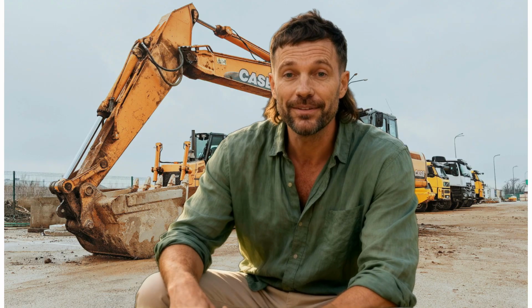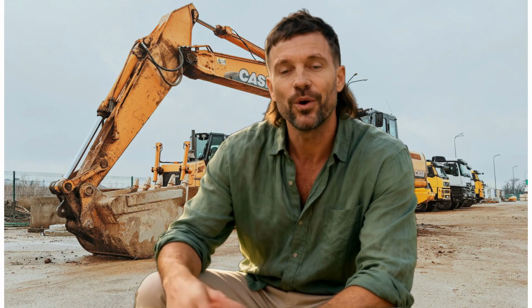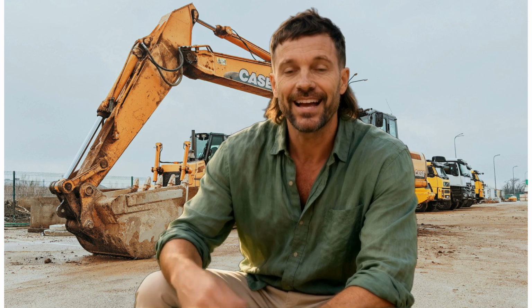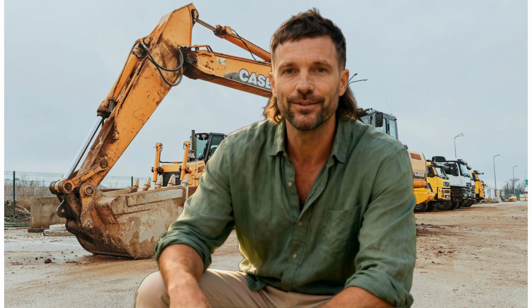Today we are going full practical mode. We are actually building an AI workflow from scratch. Now before anyone tunes out thinking this is going to be too technical, hear me out. When I say building a workflow, I don't mean writing code. I don't mean setting up servers. I mean connecting a handful of tools you probably already use, so they talk to each other automatically and handle routine tasks without you being involved.